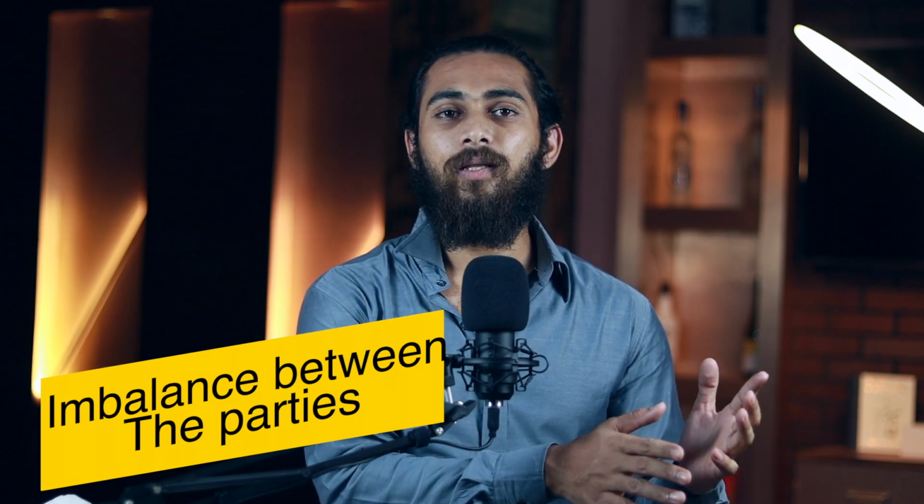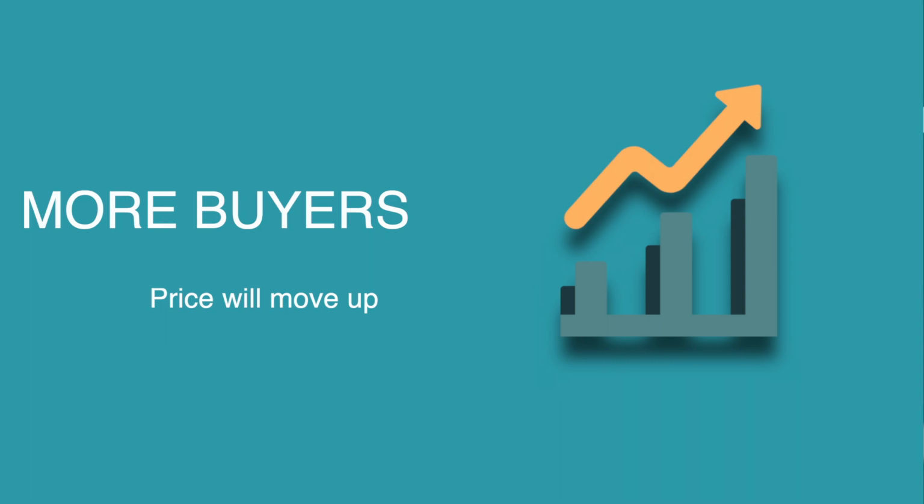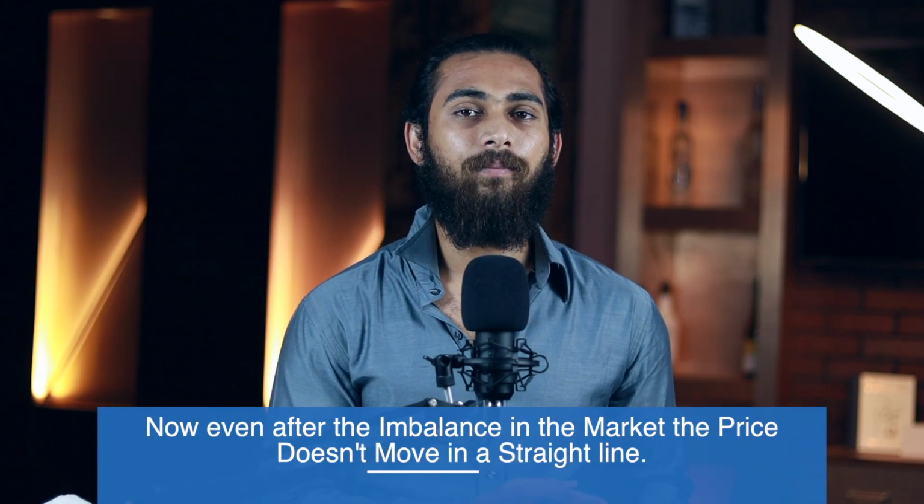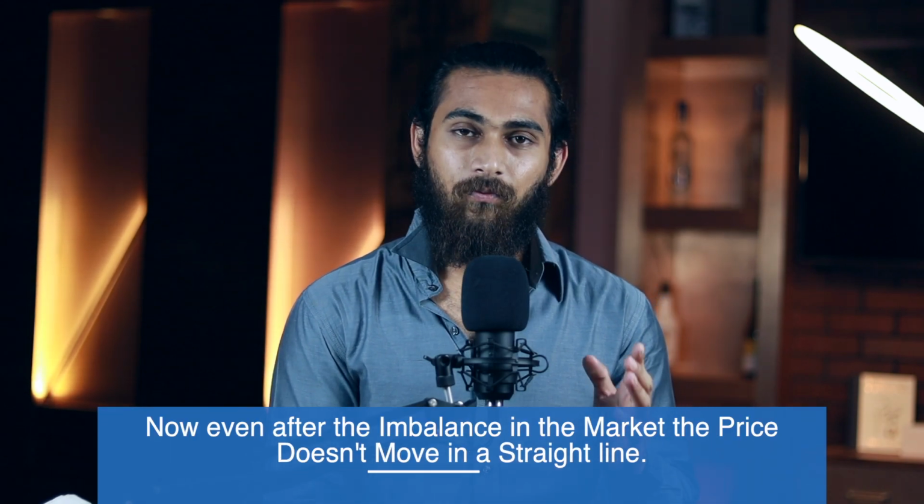Now the price moves up or down due to one simple reason: the imbalance between the parties. That is, when the buyers are more, the price will move up, and when the sellers are more, the price will move down. Now, even after the imbalance in the market, the price doesn't move in a straight line.